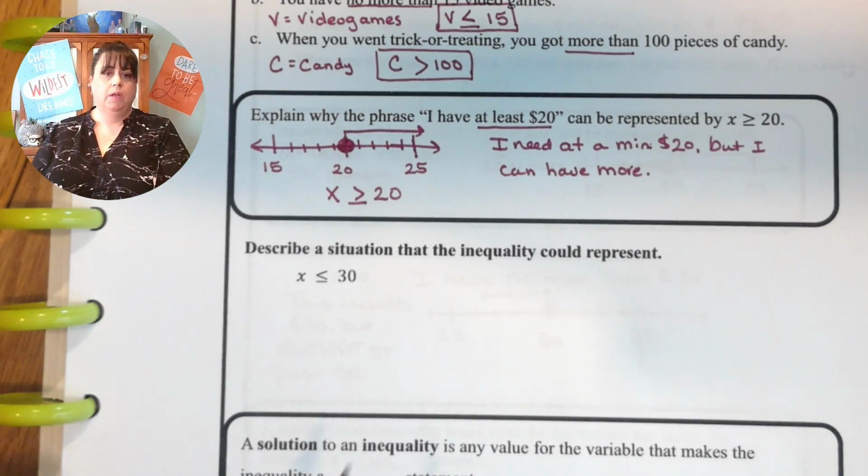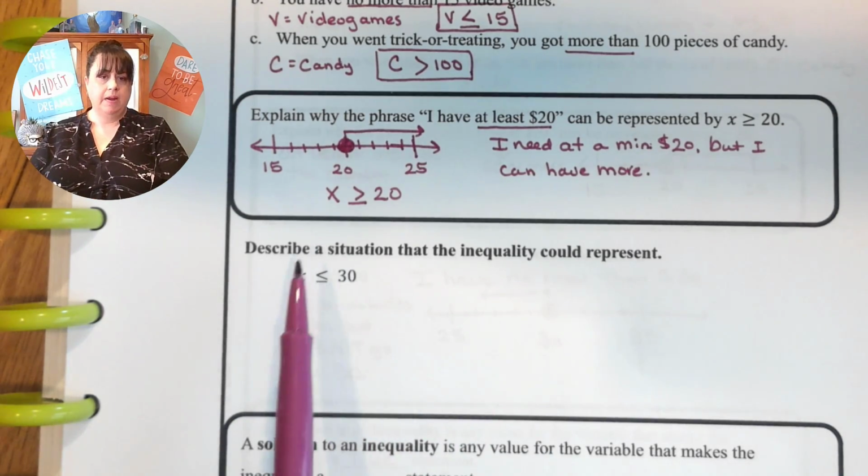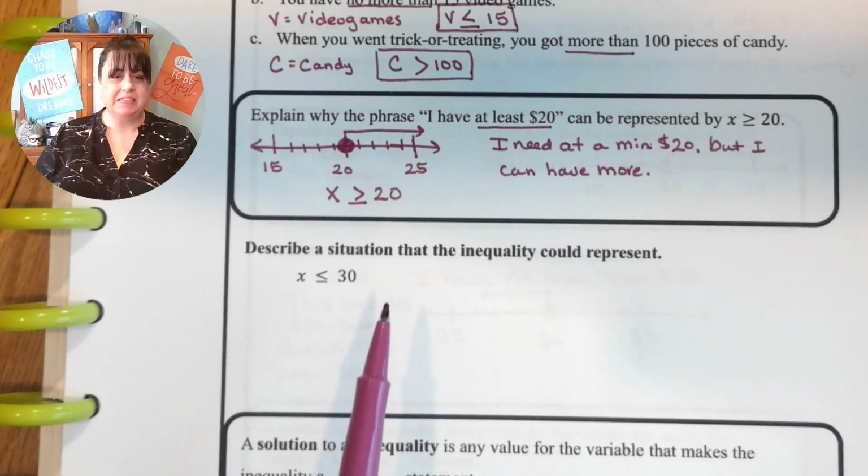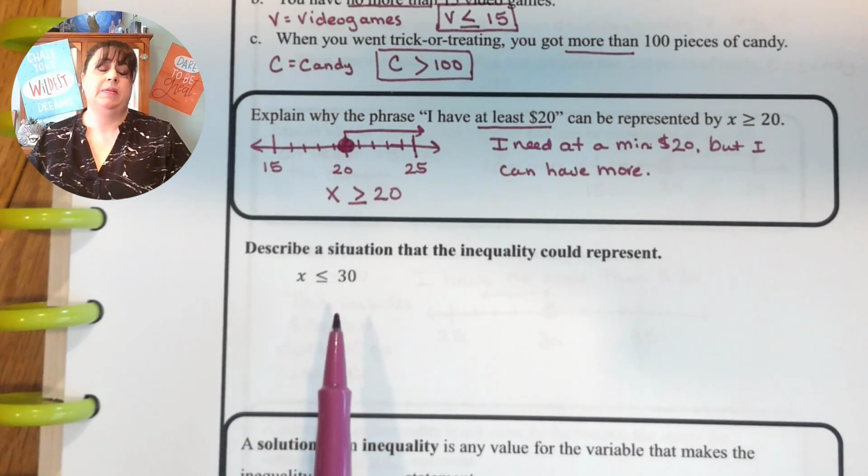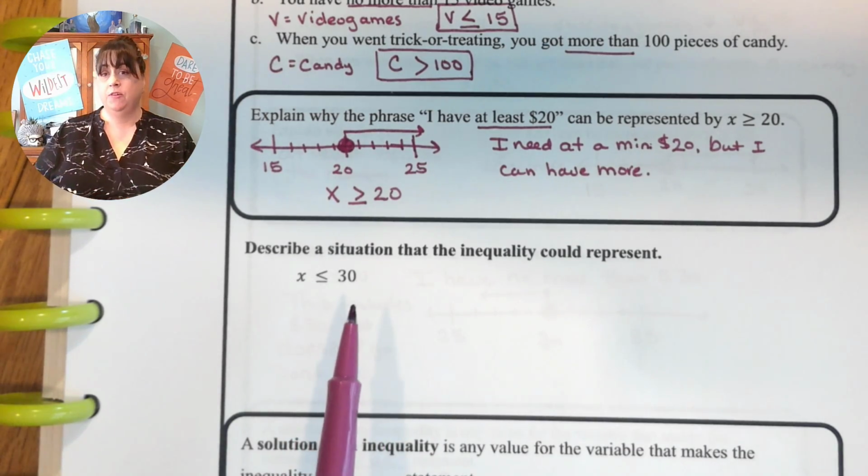So now it's your turn. So let's look at this right here. I'm not going to say out loud what it is. I want you to interpret what this says. So you may need to write it out in words.